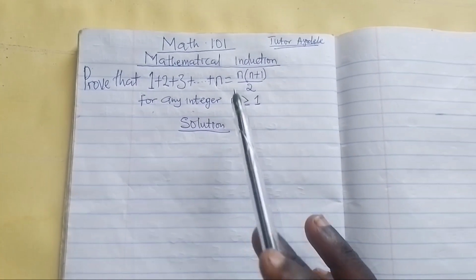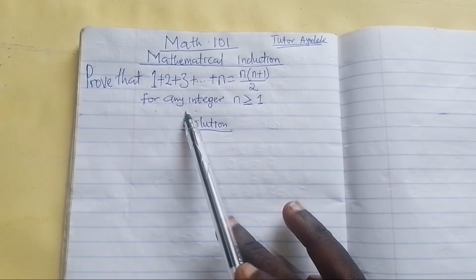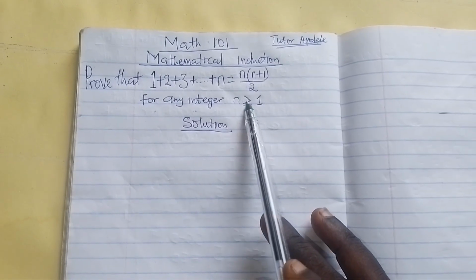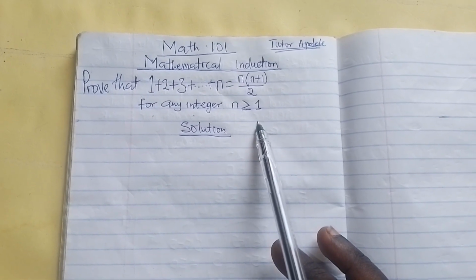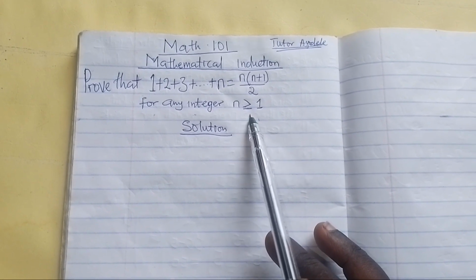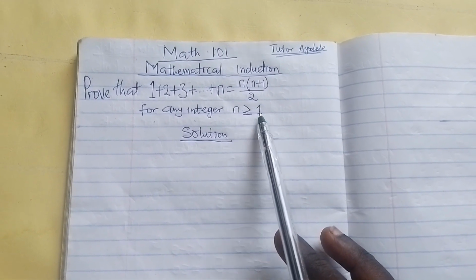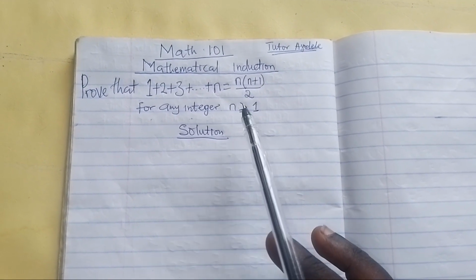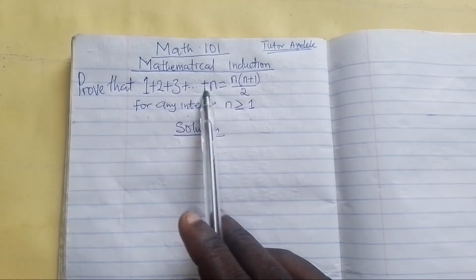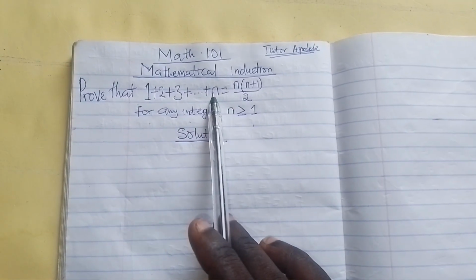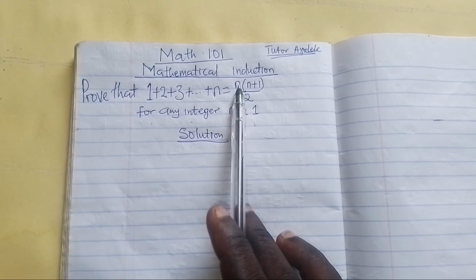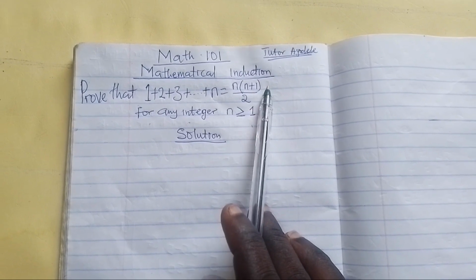Now we want to prove this mathematical induction, and we're told that the value of n is greater than or equal to 1. What this simply means is that the value of n can be greater than 1 or it can be equal to 1. You understand? Now, in this mathematical induction, you notice this is n at the left hand side here, and this is what we have as equation at the right hand side.